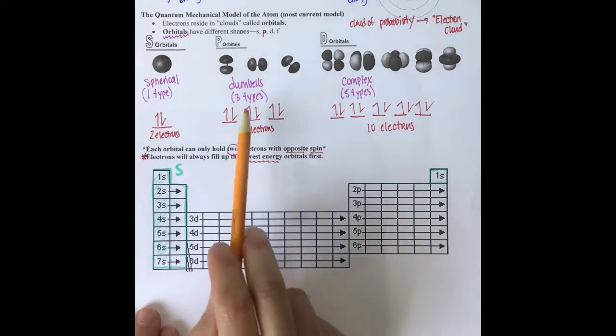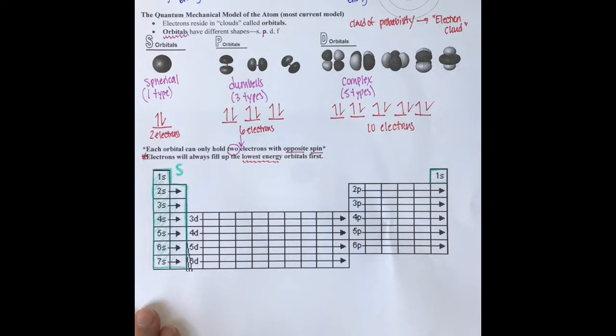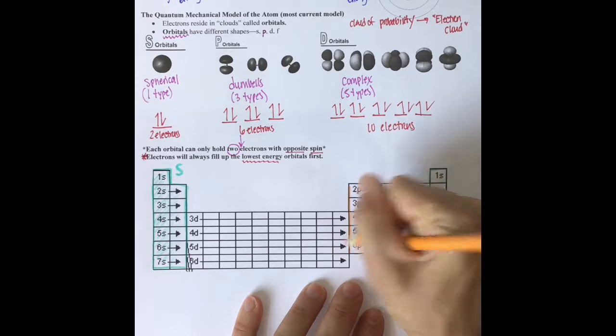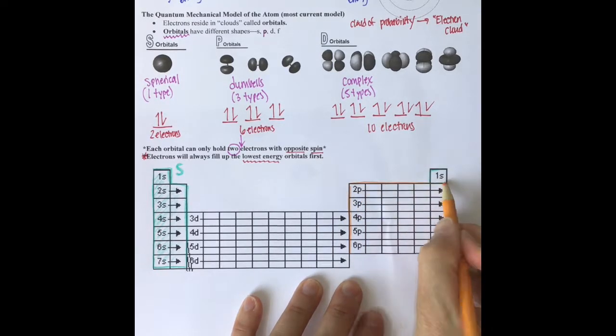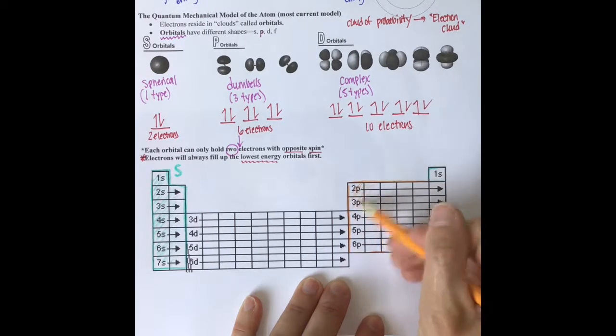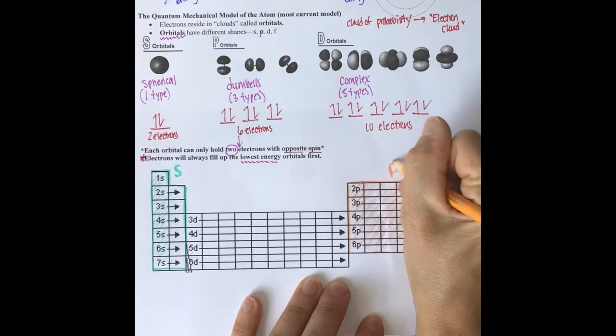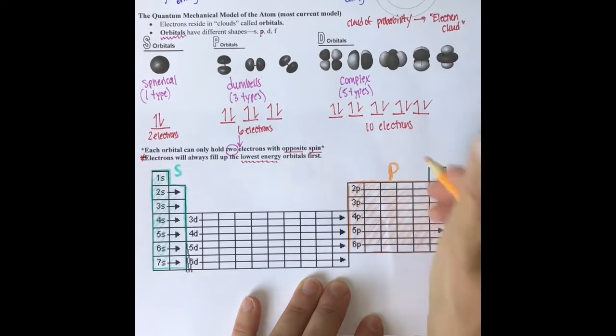If we go on to p, we said 6 electrons can fit in the p orbitals. Well, this block over here, 1, 2, 3, 4, 5, 6, magically works out that it is 6 elements wide. These are going to be our p orbitals. Label those your p orbitals.